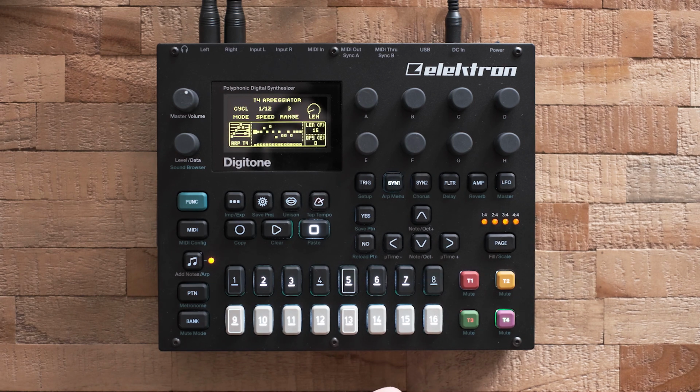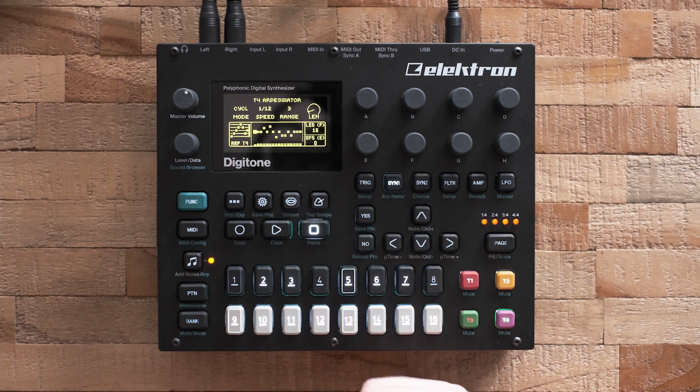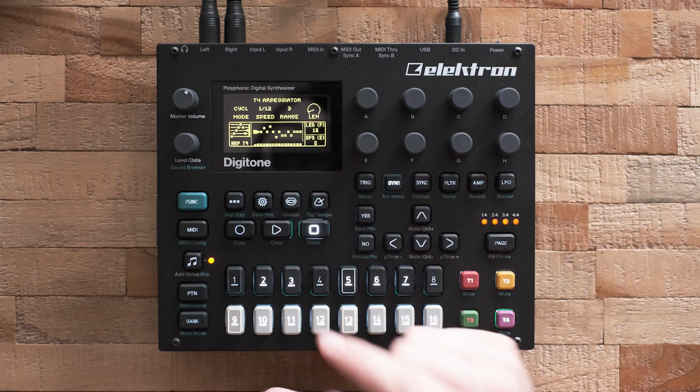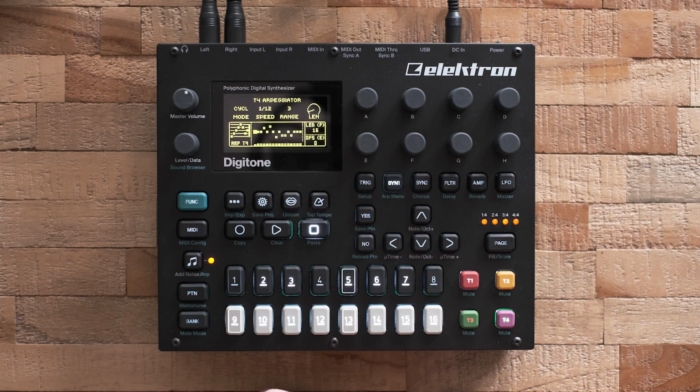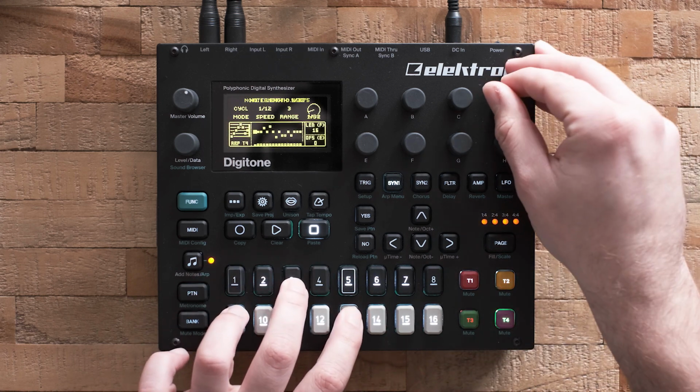And the length feature, by the way, this one over here, I use kind of like the same way. You can see that now it's set to 132 notes, but if I decrease it, for example, you can hear the sound getting smaller.